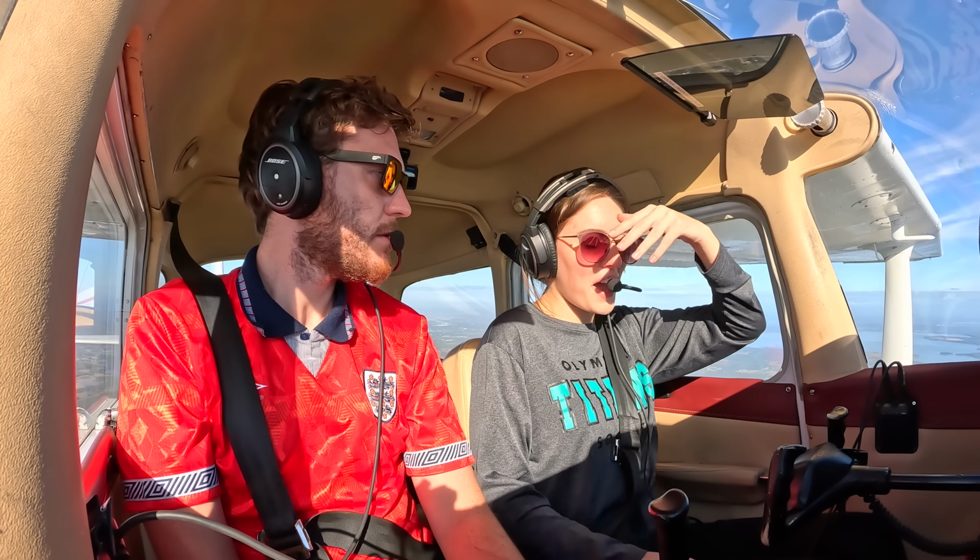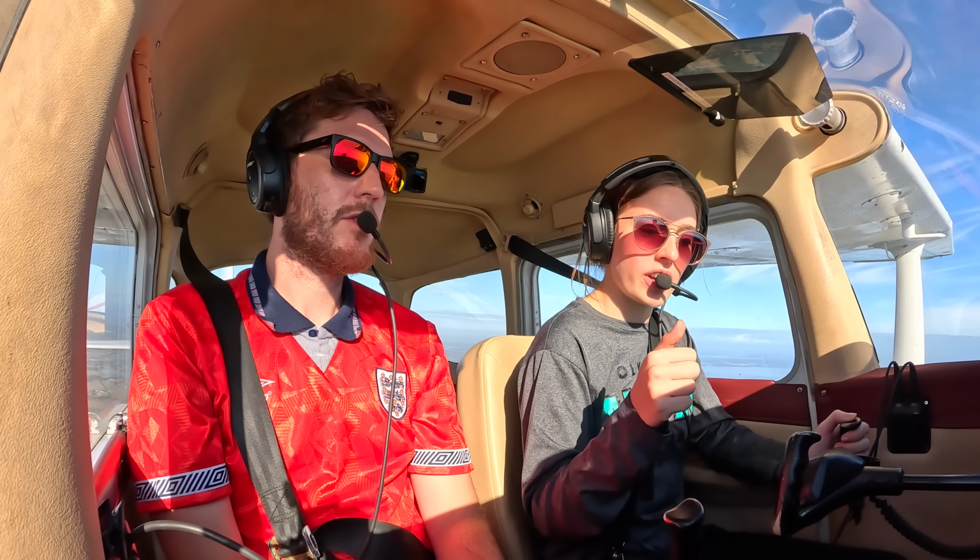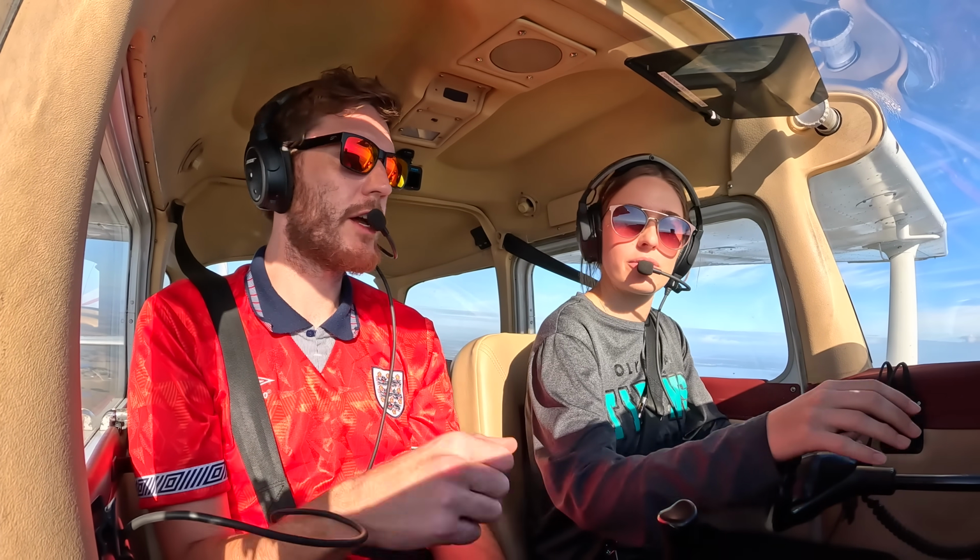You want to try one? Yeah. Controls. My controls. No control. The angle was a lot steeper than I realized. It's a lot steeper, right? Okay. Exactly. So lowering power, pitching it up, and then recovering by nose down. Just nose down, yeah. Just nose down.